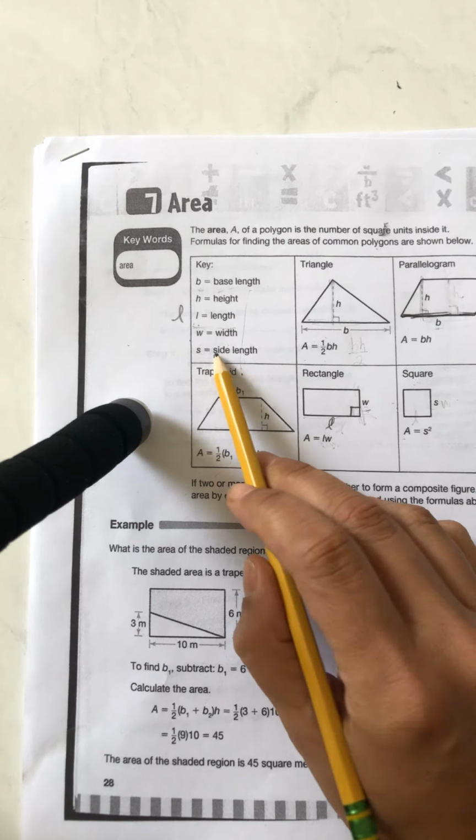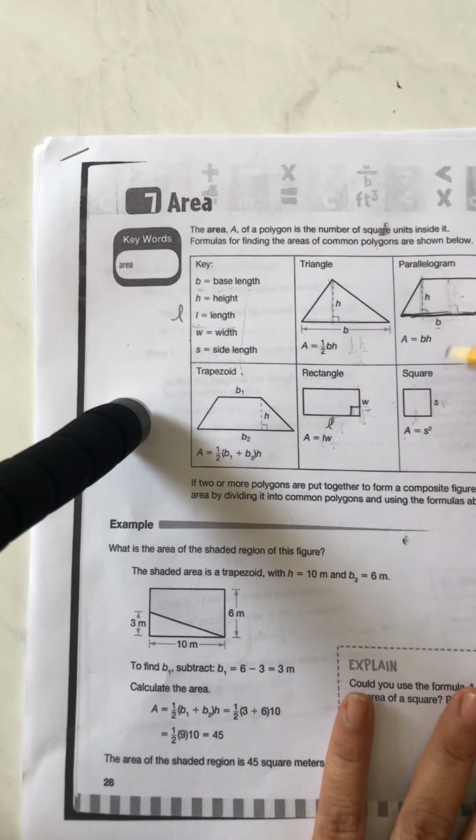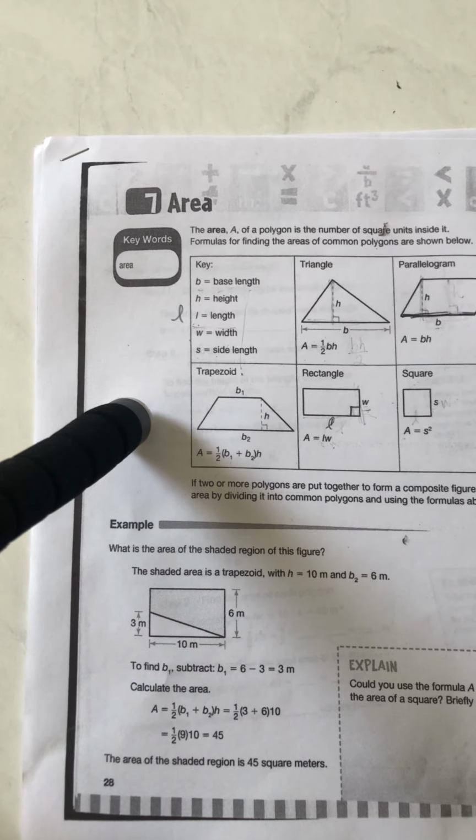And then we also use this S for the side length. So in a square, I can use length and width, but because I know that a square has 4 equal sides, I know that the length and the width will be the same. So I can just square one of the sides, or I can do side times side, right? Like if this side equals 4, I know this side will equal 4 too, so I can do 4 times 4 or 4 squared.